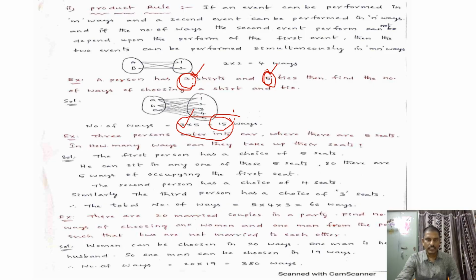Next, one more example. Three persons enter into a car where there are 5 seats. Three persons are there, 5 seats are there. In how many ways can they take up their seats? So the total number of seats available is 5 and the persons are 3.